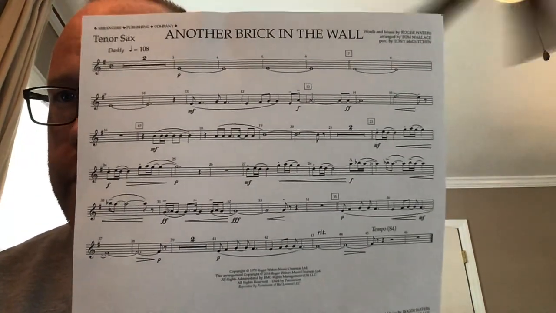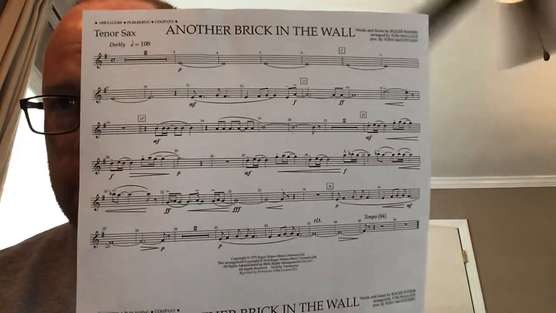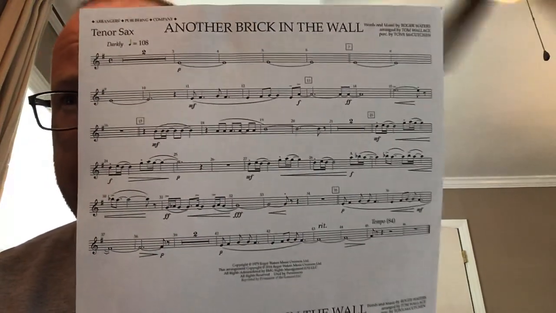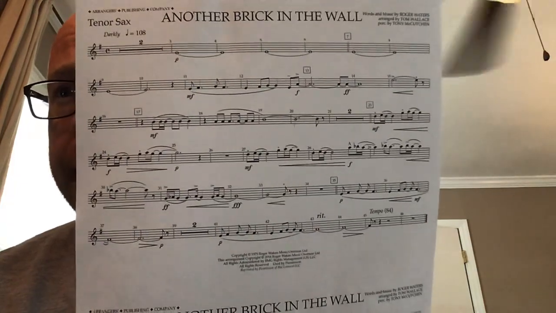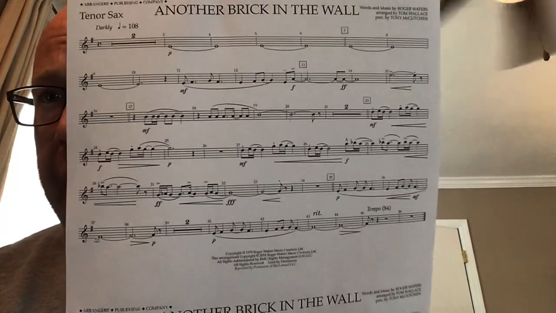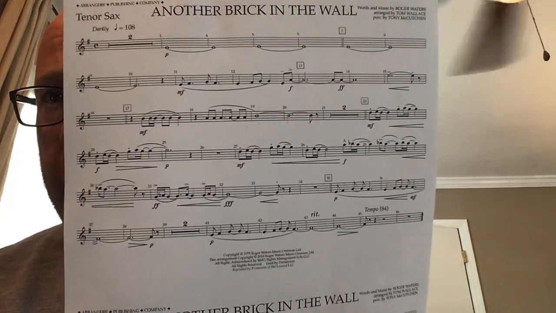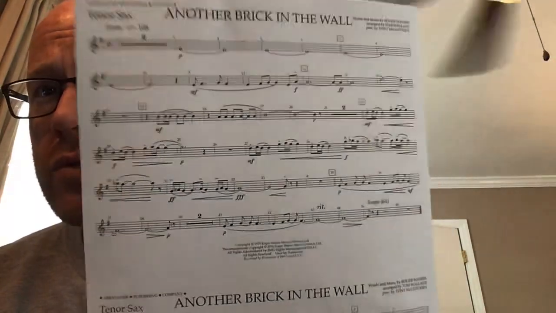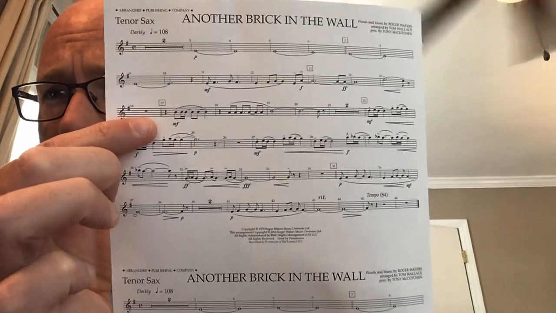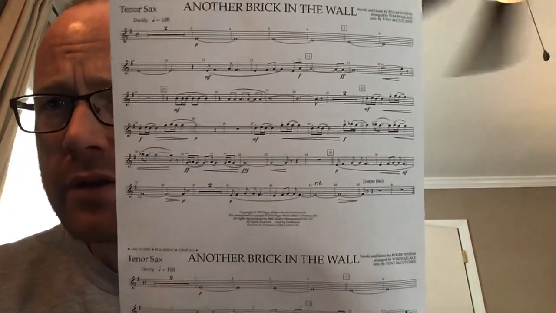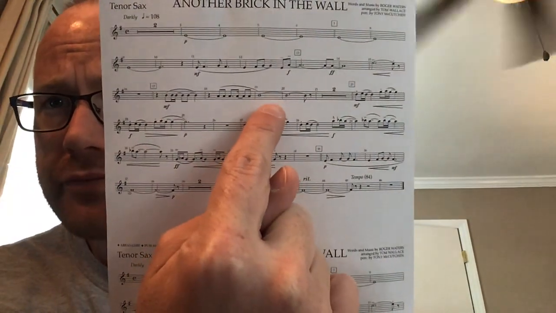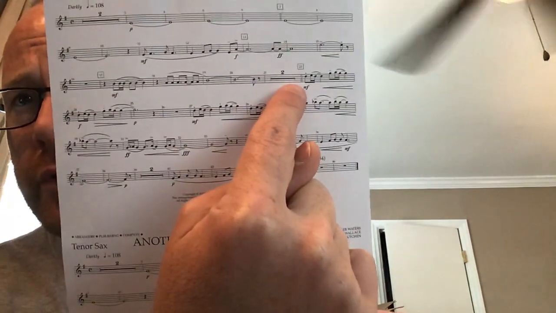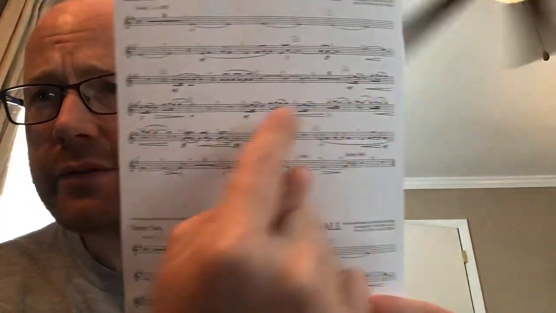One. 1. 1. 1. 1 and 3 and 1, 2 and 4 and 2, 3, 4. 1, 2, 3, 4. 1, 2, 3. 4, 1, 2, and 3.